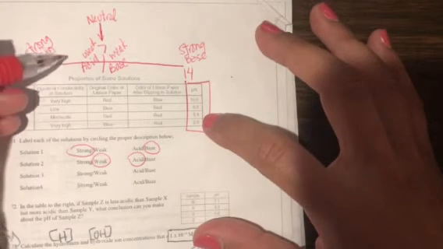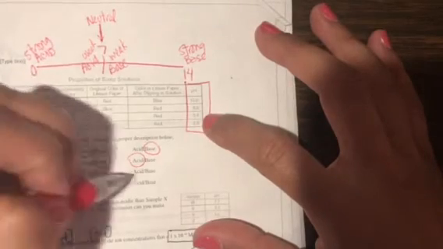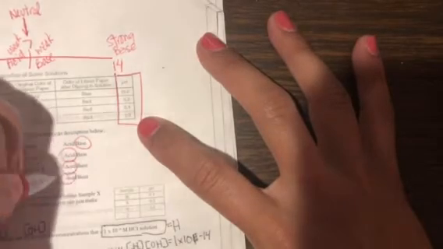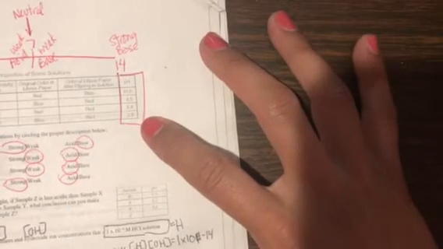It's kind of middle. I'm going to go with weak acid. Just know it's an acid. If you put it as strong, that's fine. Solution 4 is 2.0. And I'm just looking at the pH. A 2 is pretty strong. That's a strong acid. The low numbers, again, are acids.